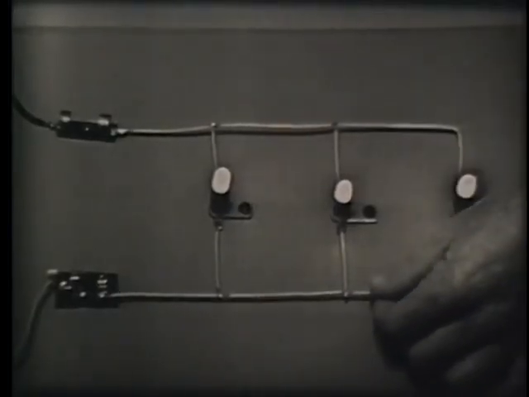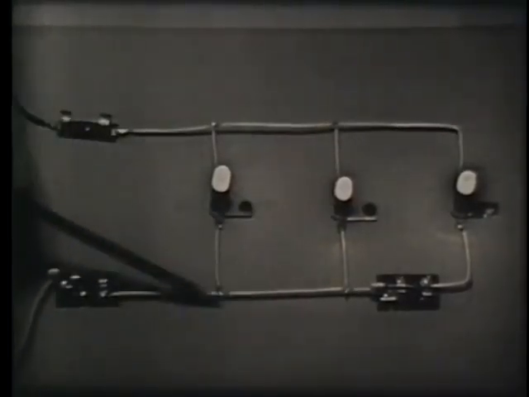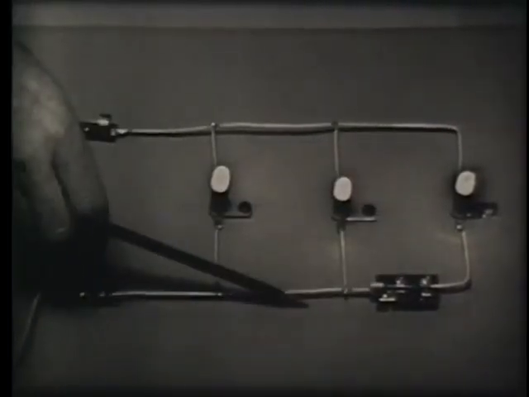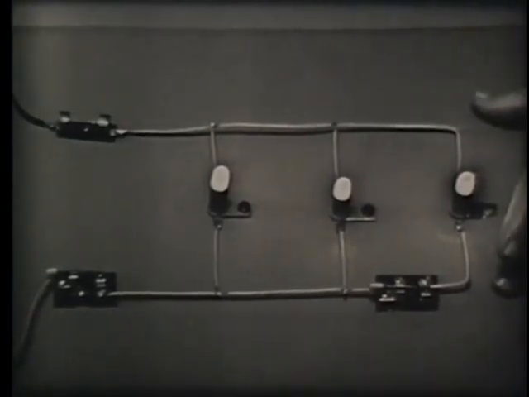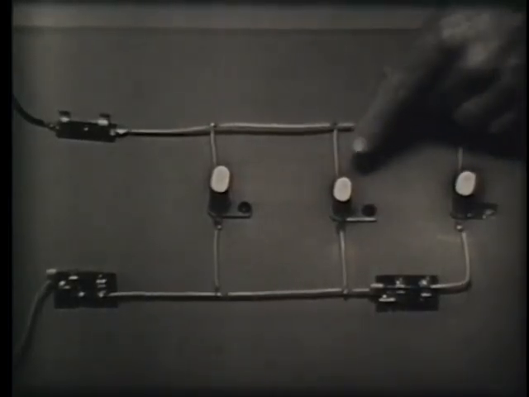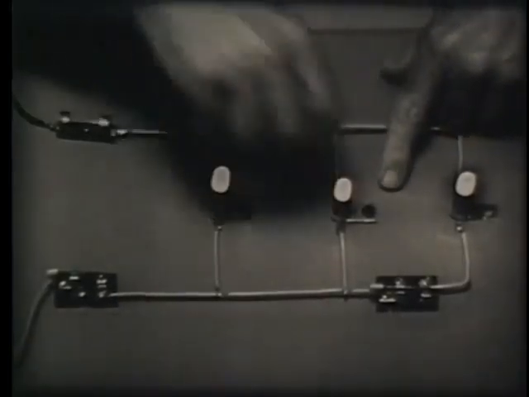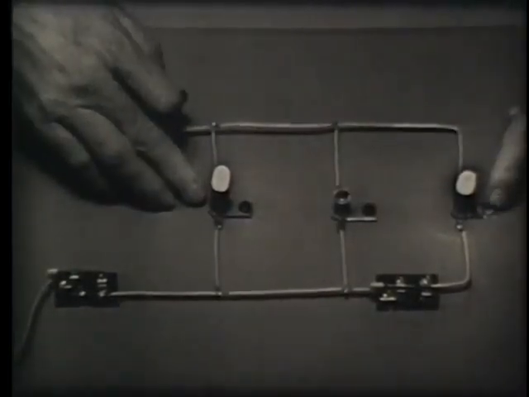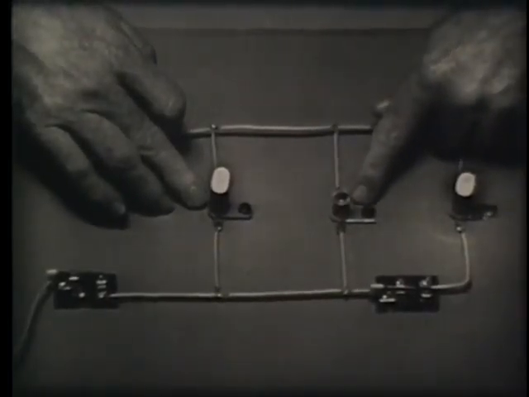Well, this is because each branch is a separate path for current. We can add as many branches as we like, provided we don't overload the circuit. Keep in mind, then, that each branch is independent of all the other branches. Now, that's why the remaining bulbs remain lit when one is removed or burns out in a parallel string of Christmas tree lights.